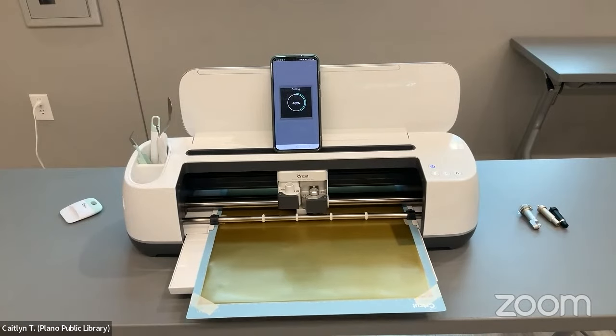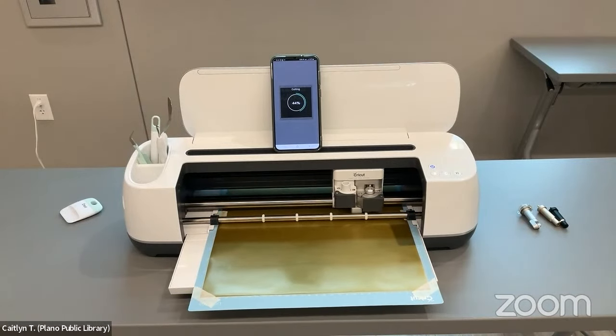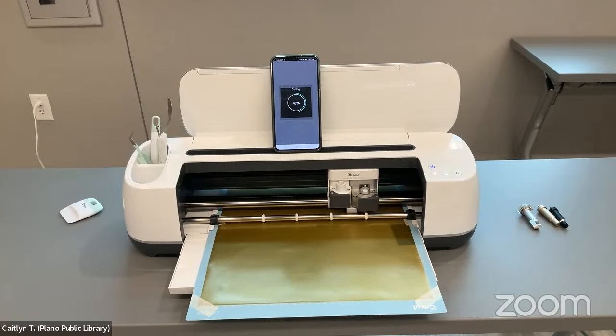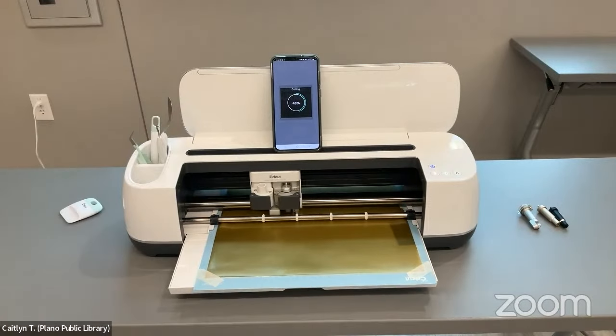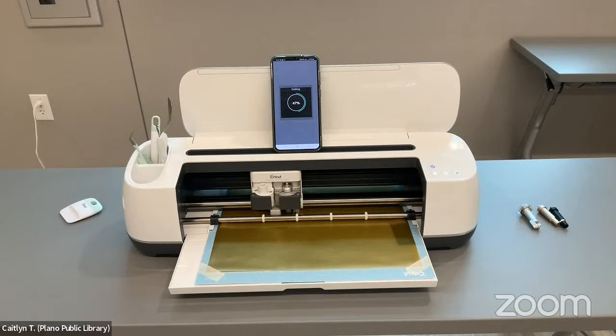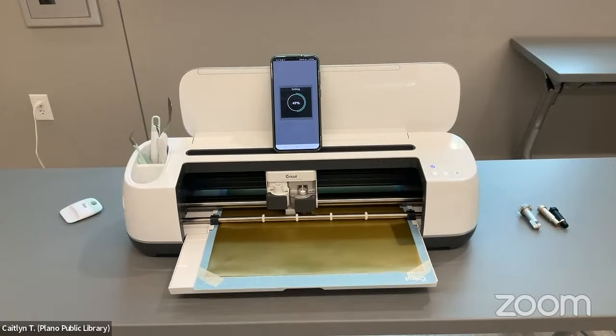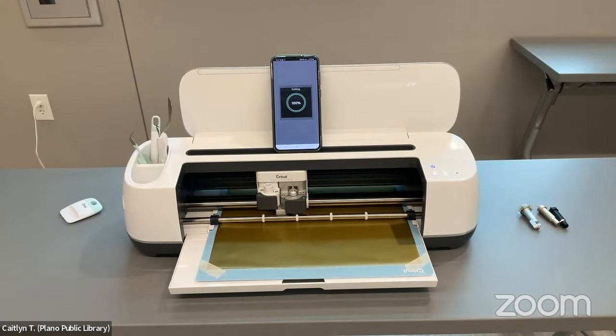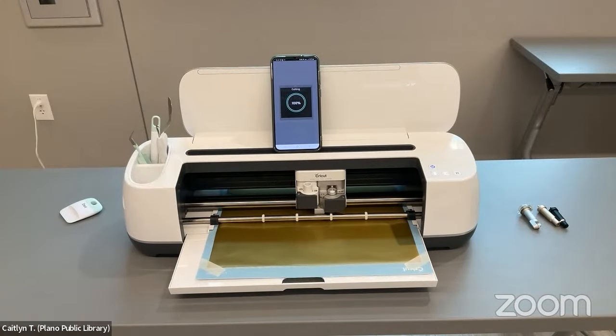When you check in for your reservation, you can let the staff member know that you would like to check out the Cricut machine. Staff will then get the machine from our cabinet out for your usage, and all of our computers actually have the Design Space software on it already, or you can download it to your mobile device and connect via Bluetooth to the Cricut Maker.